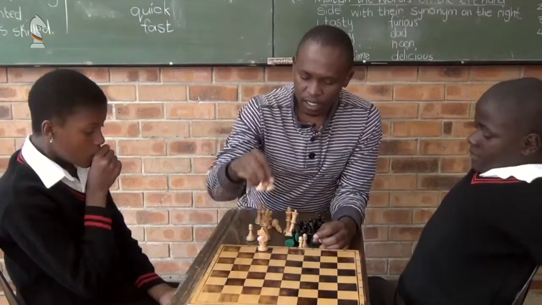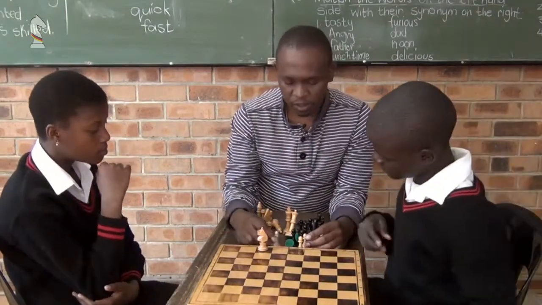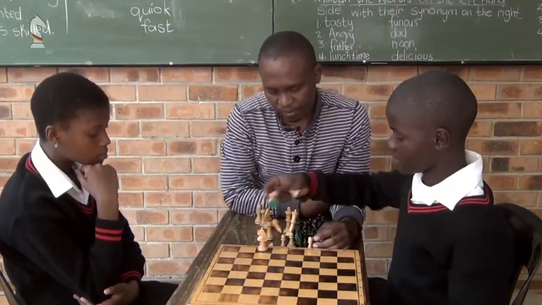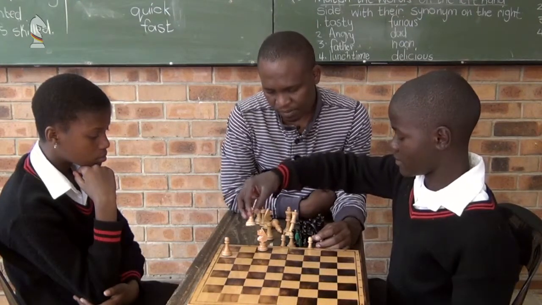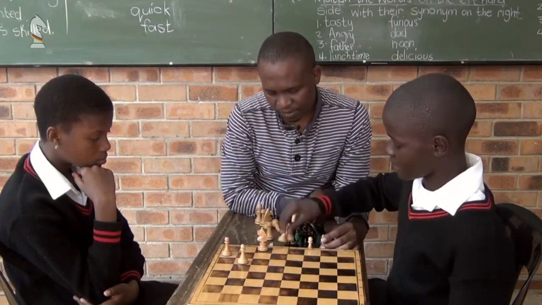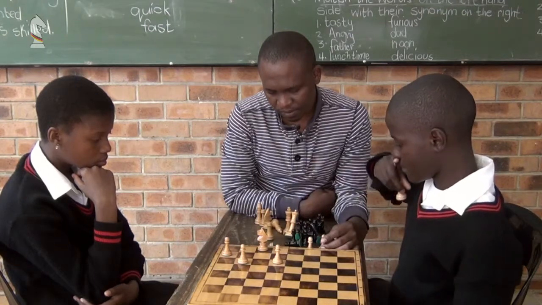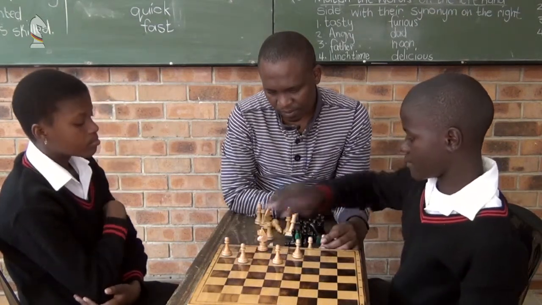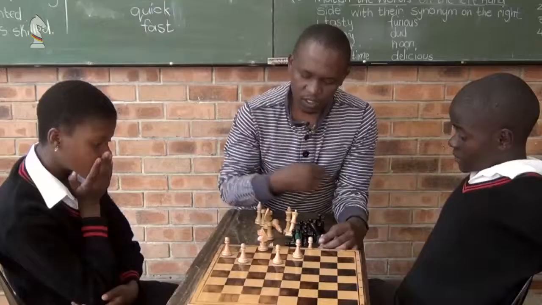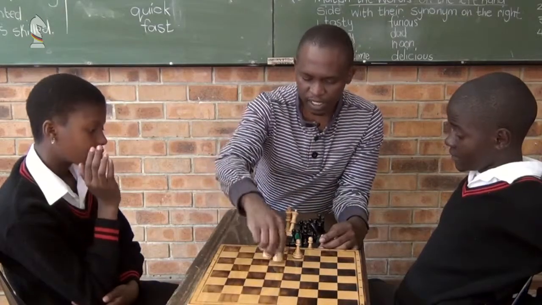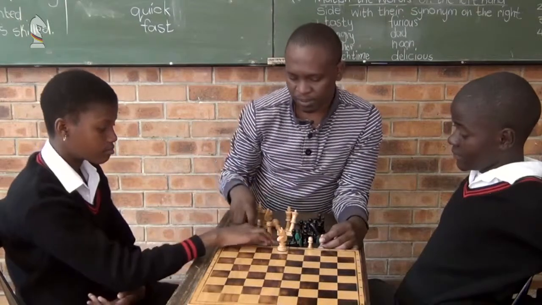Okay. Next to the corner of the edge, how many squares? It moves 4 squares. So right in the middle of the edge, how many squares?